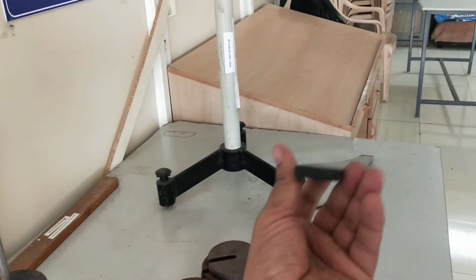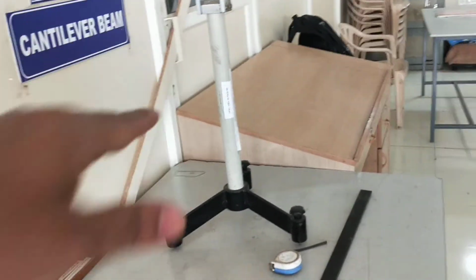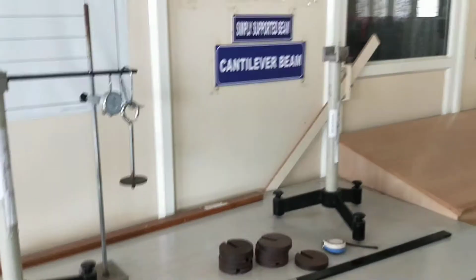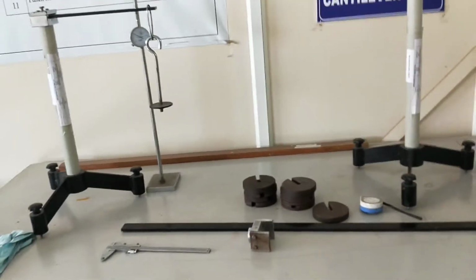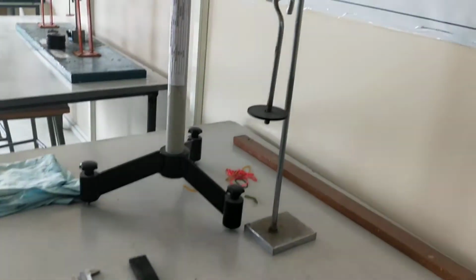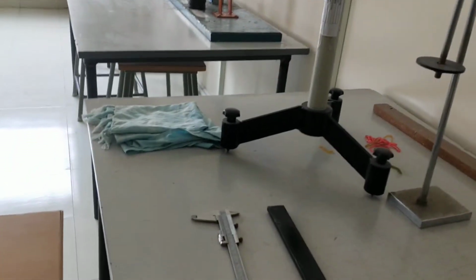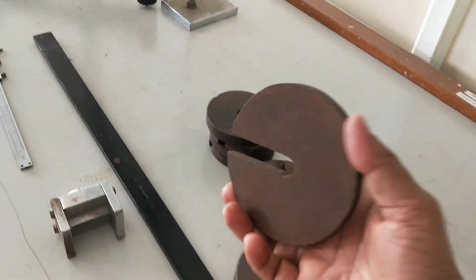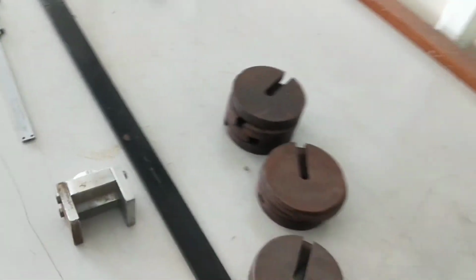You can use this rectangular bar. If I keep this over the two supports, then that will be a simply supported beam. We have some weights here. Each weight is 1 kg, this one is half a kg, and this is 1 kg.